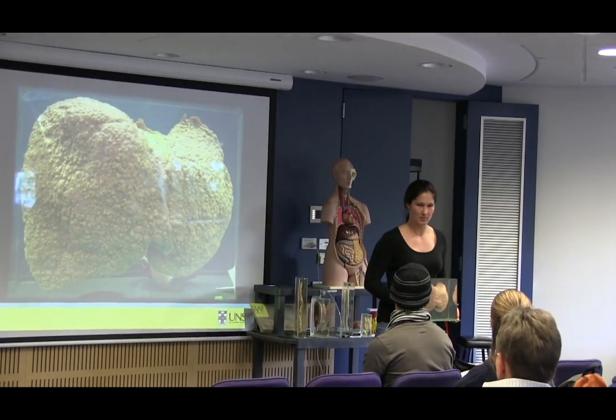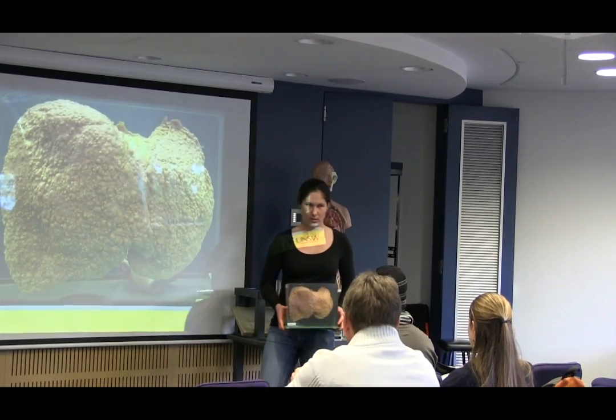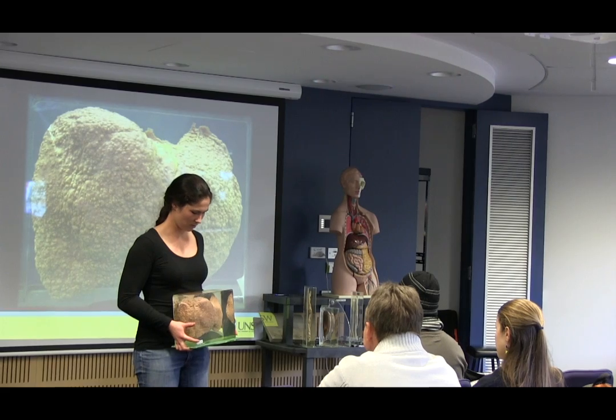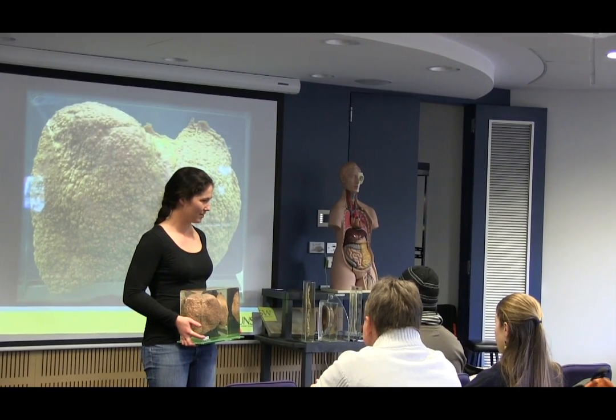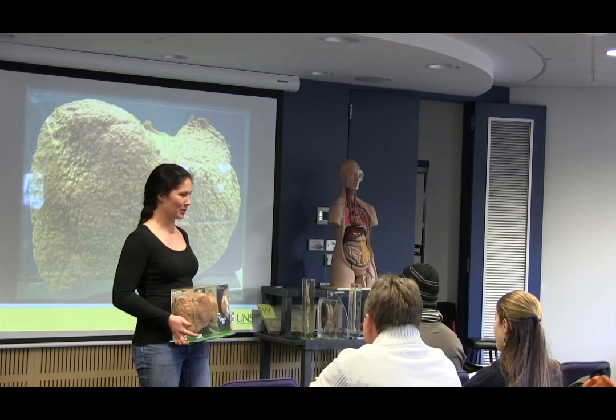So have you guys seen this one before? Yeah. So this is a severely diseased liver. What characteristics have changed in this one? Everything. Swollen. Shape, colour. Right, all of those four things that we pretty much talked about before.